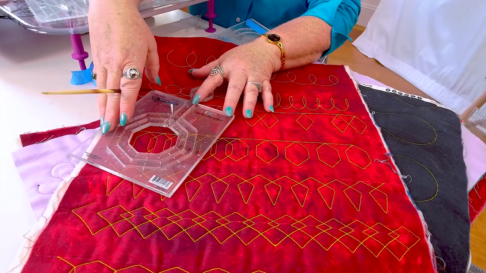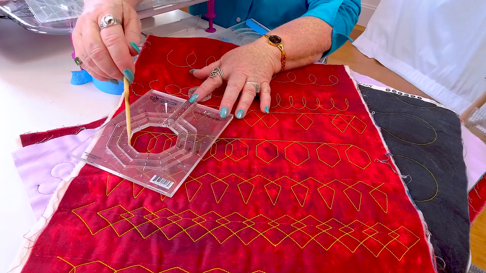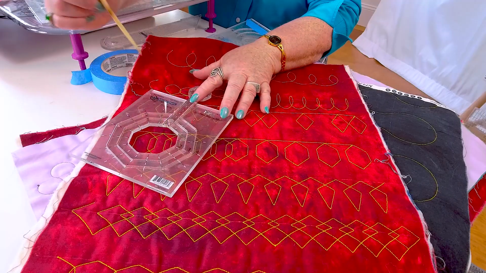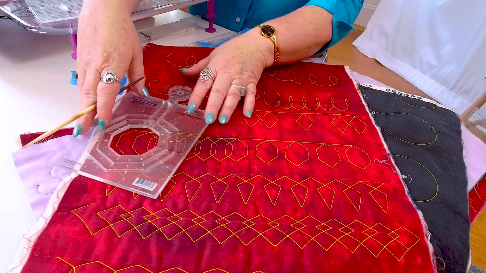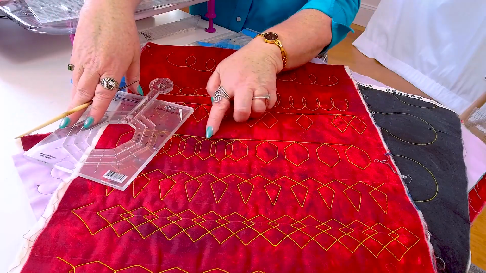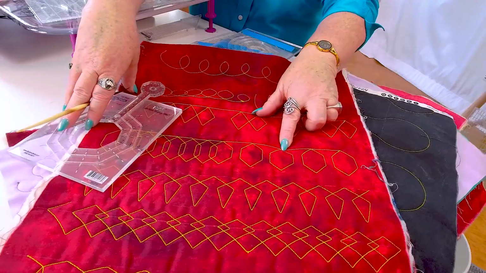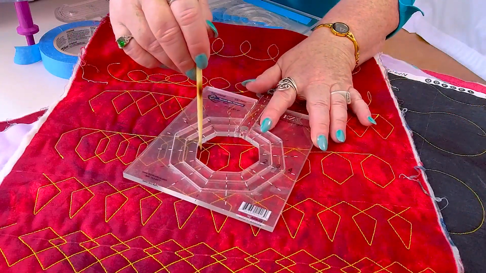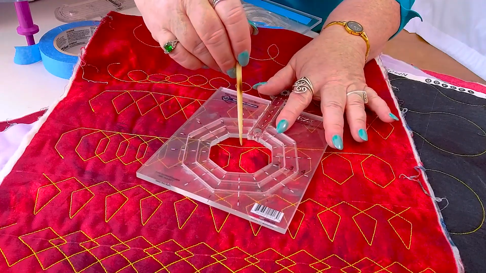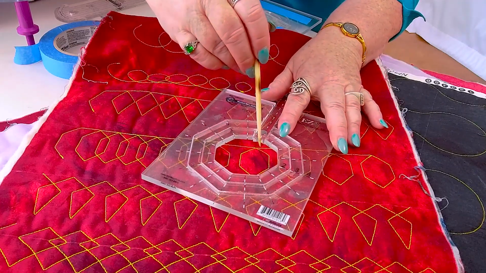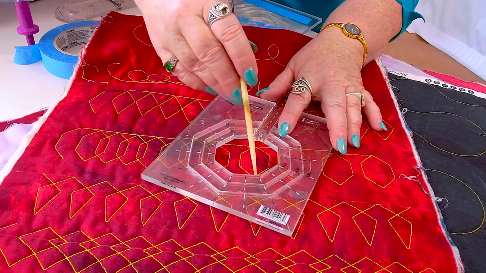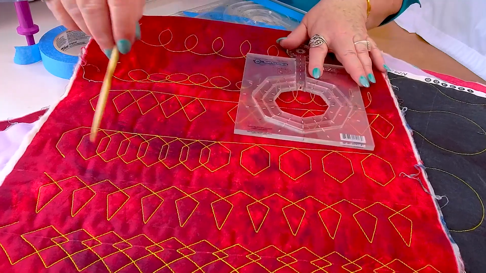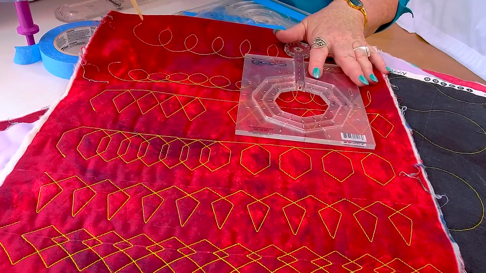Slide your template and continue around. Does everybody see how that works? And again, if you want spacing in between them to have them look a little bit different, when you get up here, 1, 2, 3, 4, you simply slide it over again, and then go down and get 5, 6, and 7. That's how 7/8 of an octagon works.